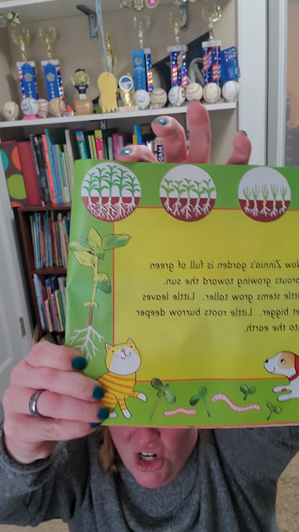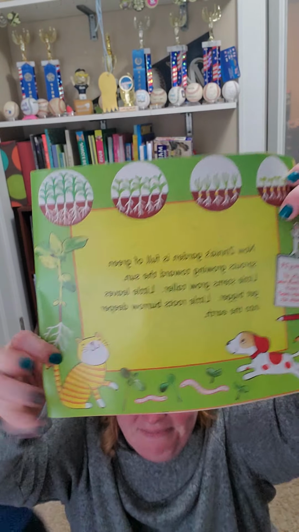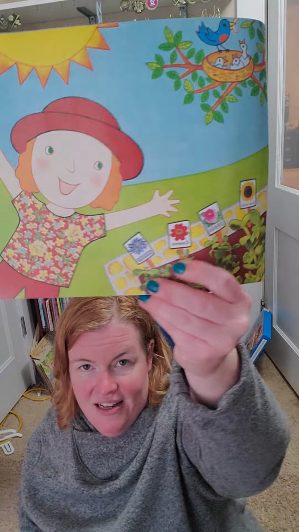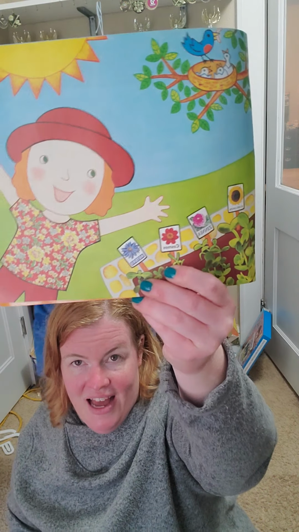Lots of sprouts now. I can't even count them all. And you can see the progression. Progression means how it grows. Little taller, roots bigger, little taller, much taller, lots more roots. And there she is. I can tell by her face she is feeling excited.